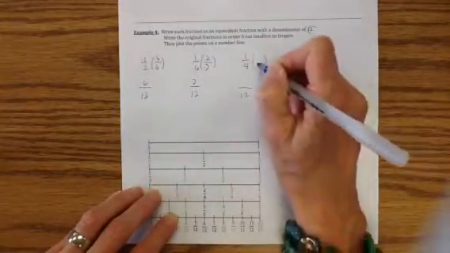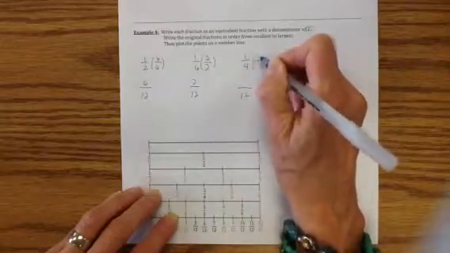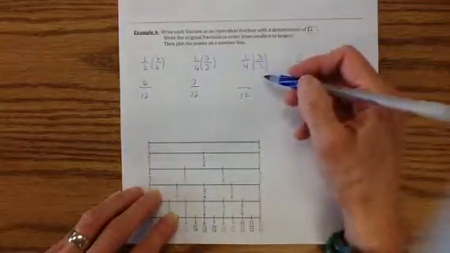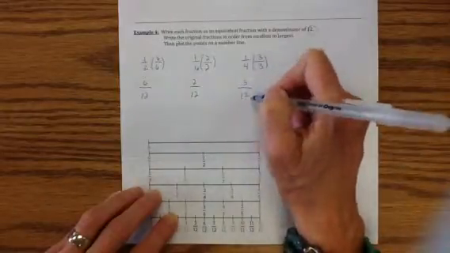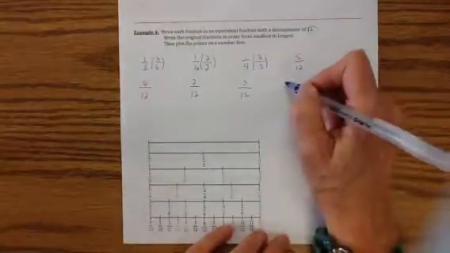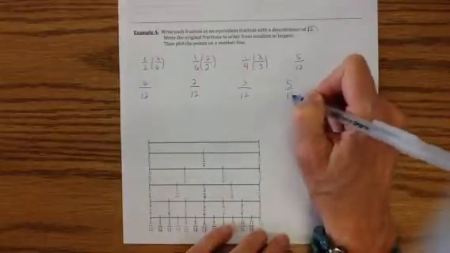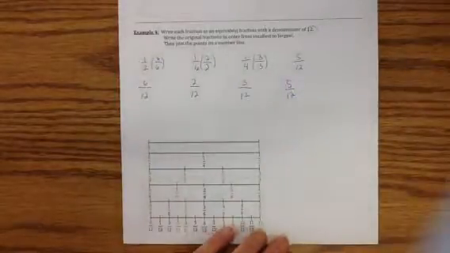1/4, and I know that 4 times 3 is 12, so multiply the top and the bottom by 3. 1 times 3 is 3. 4 times 3 is 12, and 5/12 is already written with a denominator of 12, so we're good.